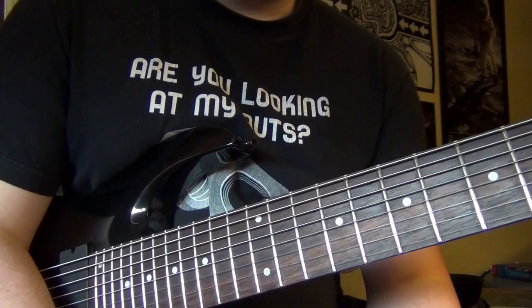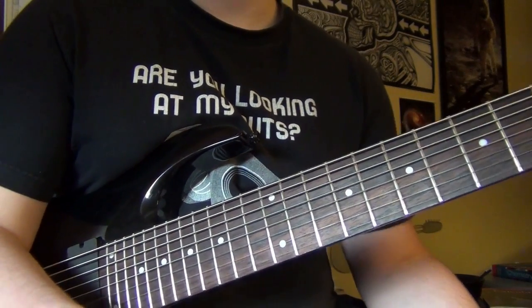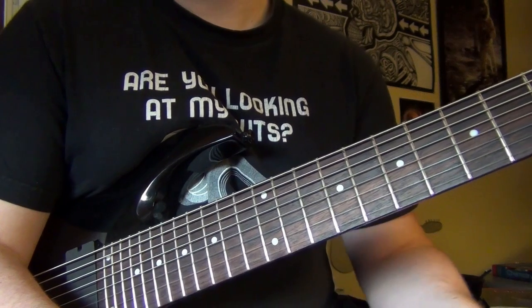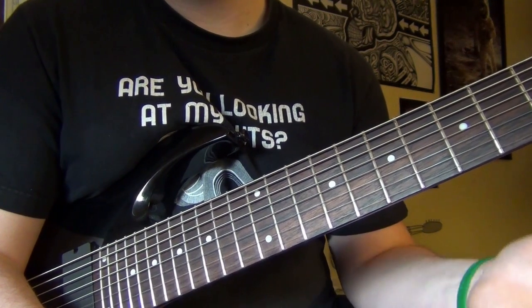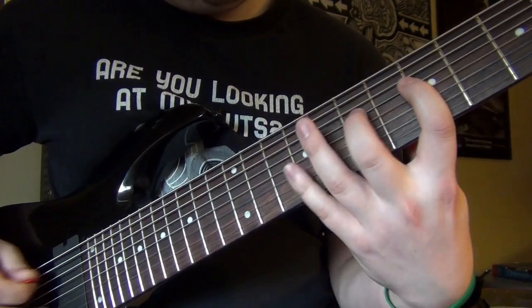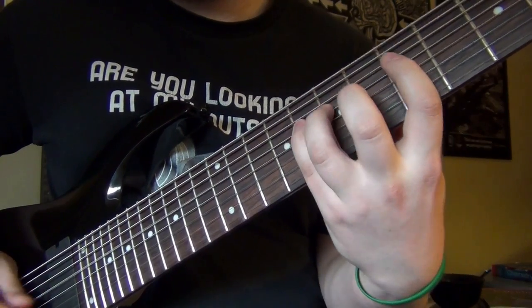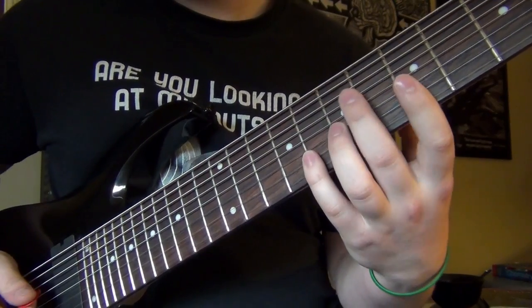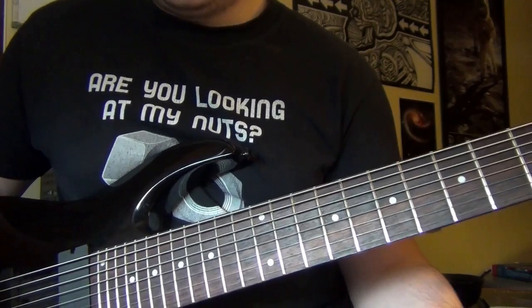So the way we represent that, I'm just doing this off my head, I don't have it written down, but I believe it would be 1, 2, flat 3, 4, 5, 6, flat 7. Pretty big difference there, but that's the representation.